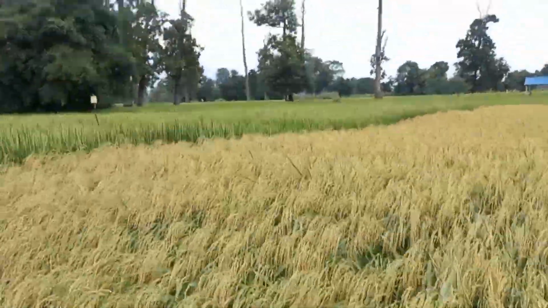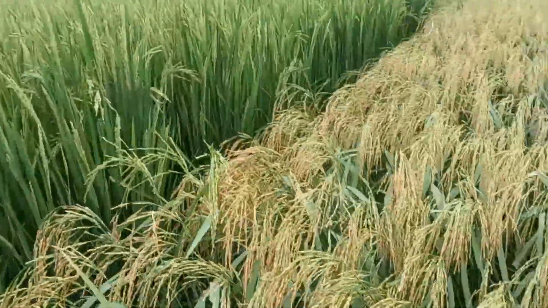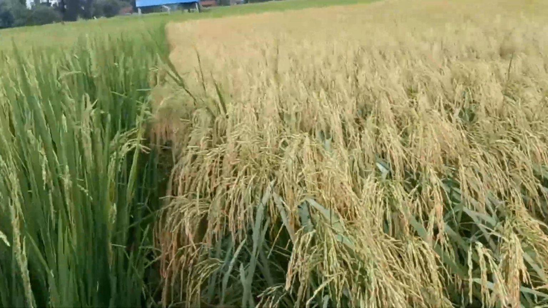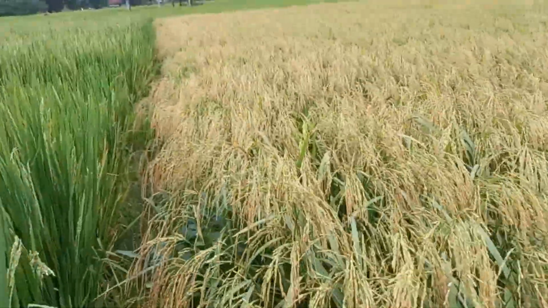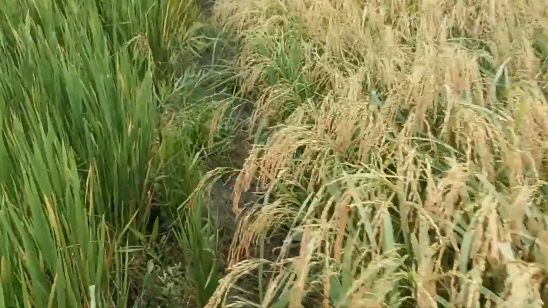These were all transplanted on the same day, and the growth duration has varied with their physical maturity and growth stages. So this one is BD84, a variety developed by the same institute, the Bangladesh Rice Research Institute.